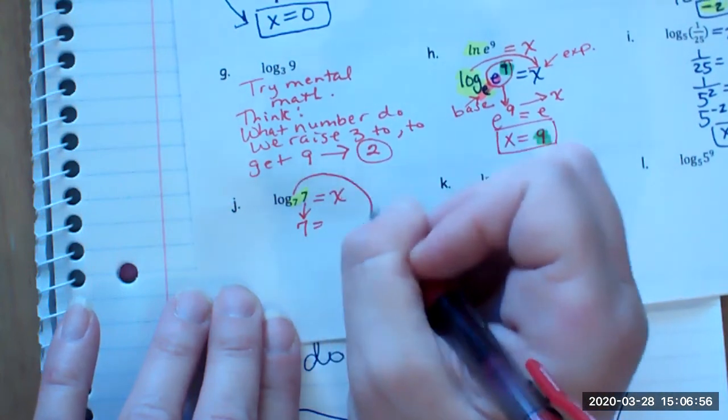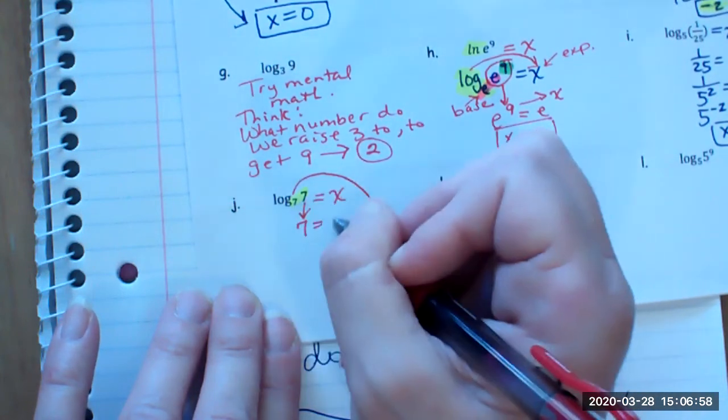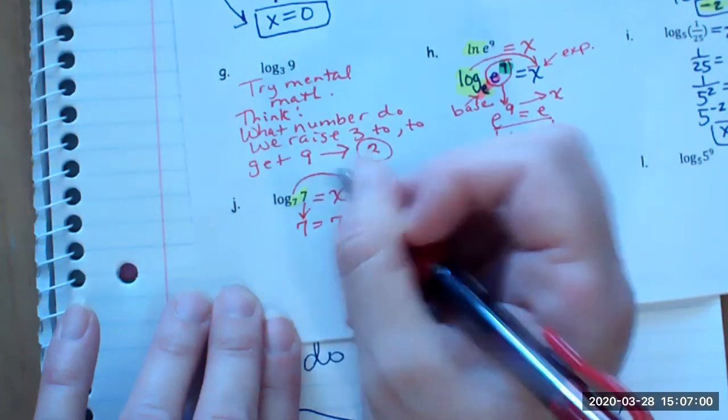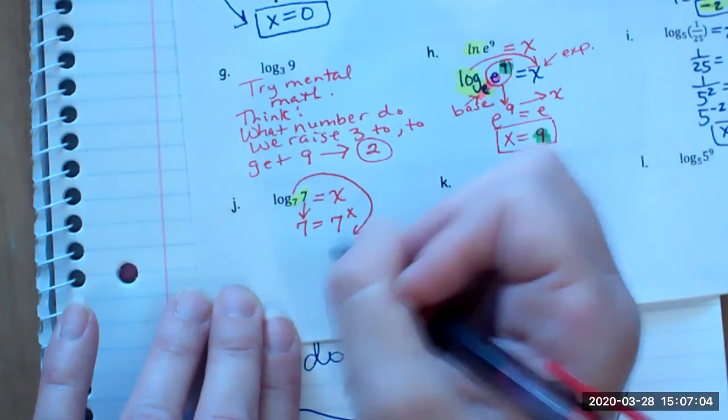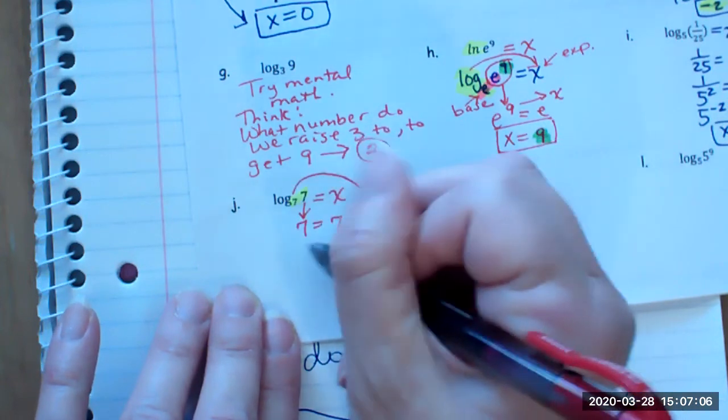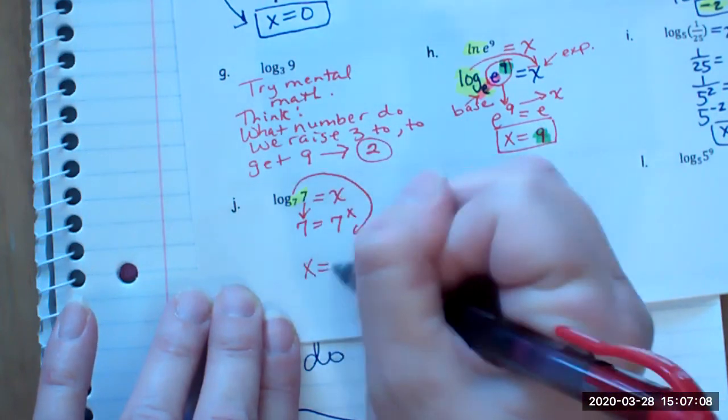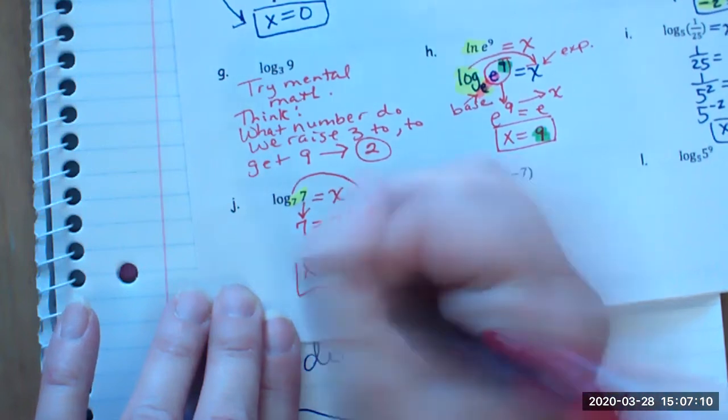Equals, this 7 over here is the base, and the log is the exponent. And as you can see, of course, the answer is 1.